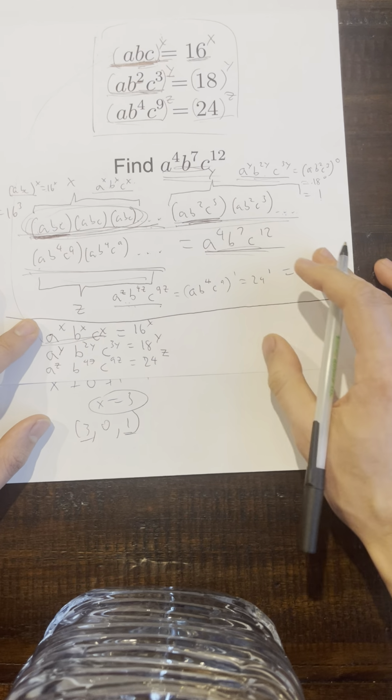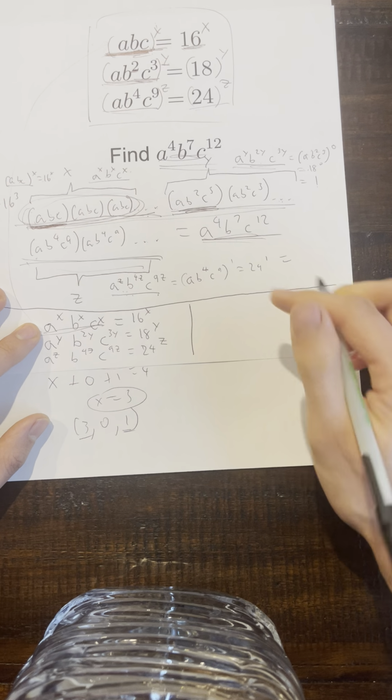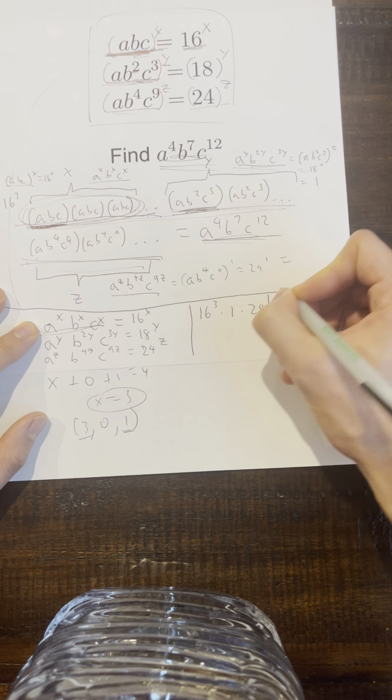So our final answer, let's see here. Okay, so our final answer is going to be 16 cubed times 1 times 24 to the power of 1.